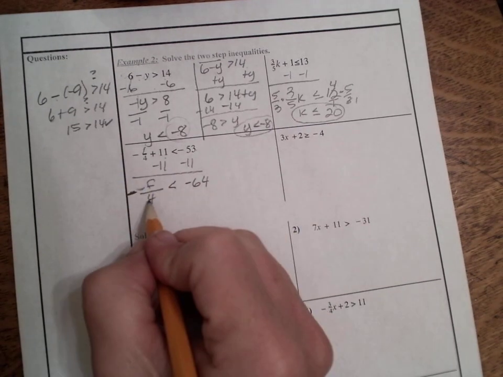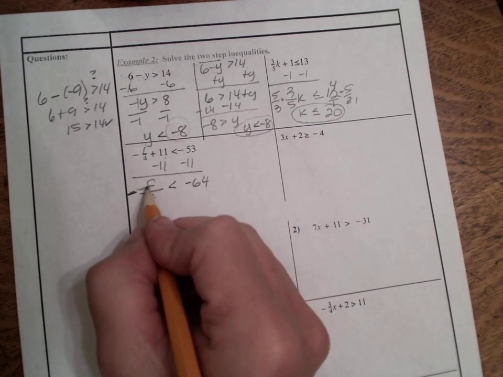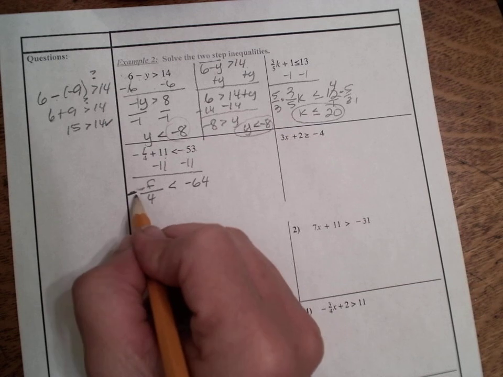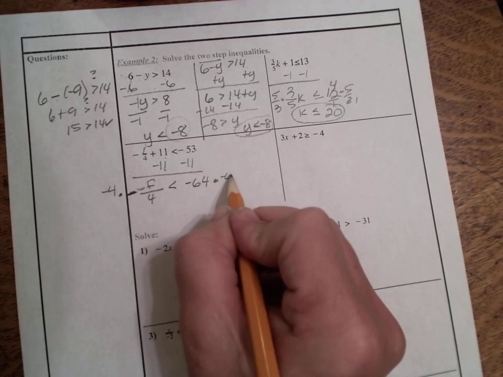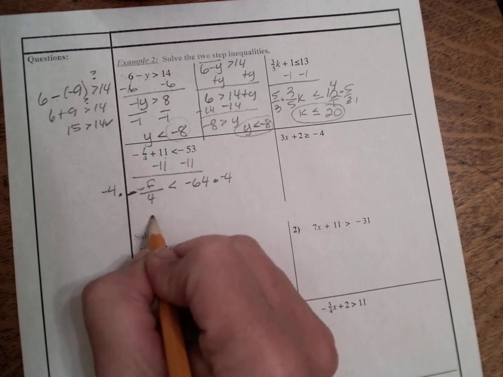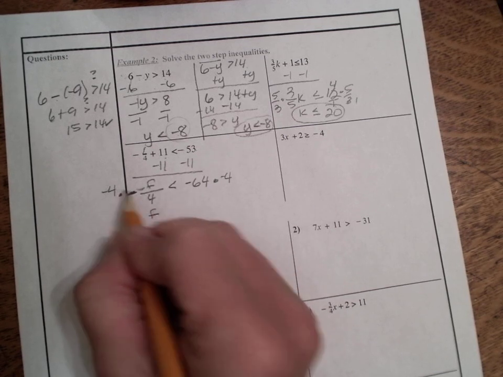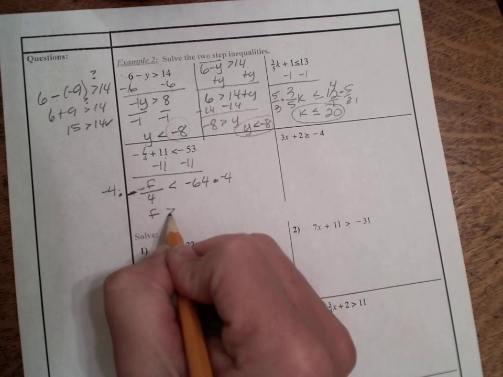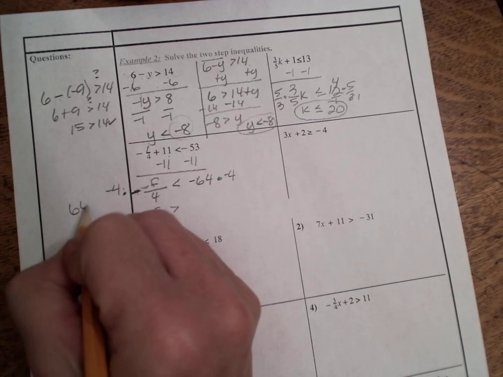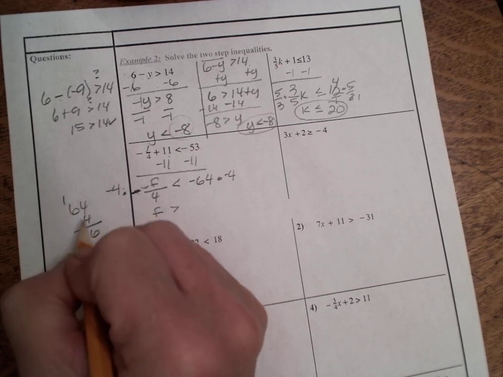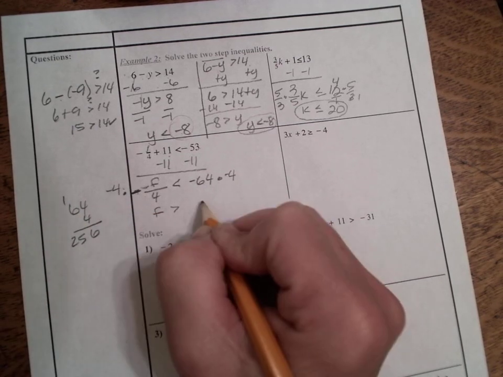Now, since there's a negative here, we want to get f by itself. So I'm going to actually multiply by -4. Multiply by -4. So then that way we get a positive f. But since I multiplied by a -4, because it's negative here, I'm going to reverse the sign. Negative times a negative is a positive. Now 64 times 4, 24, 25, 256.